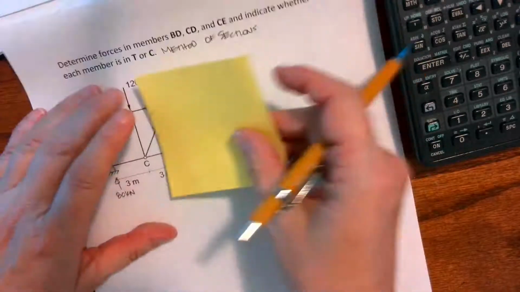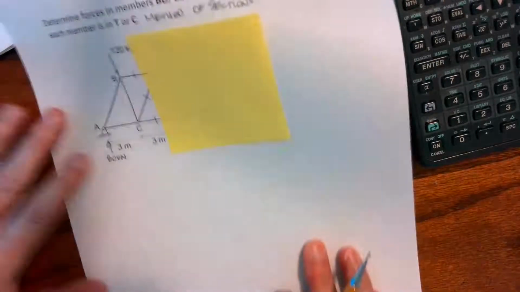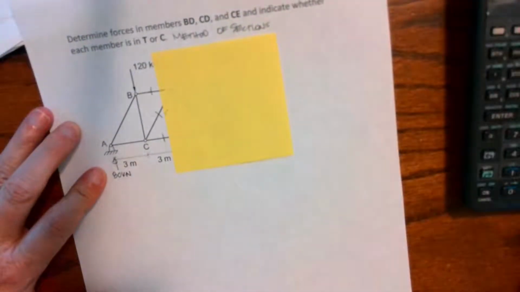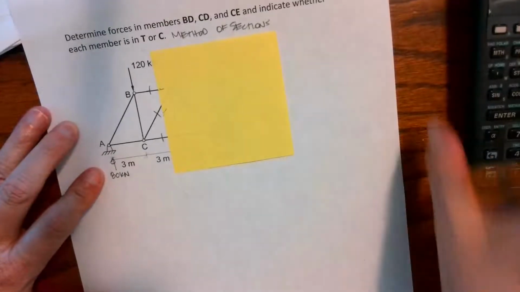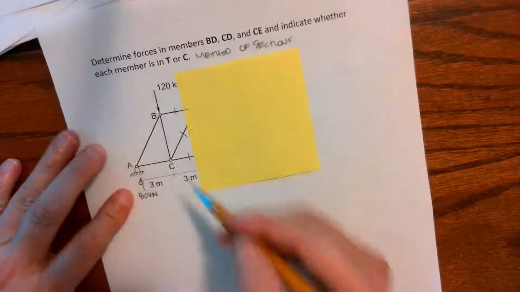So let's look at the left half and then we'll do it by the right half. We should have the same values either way. It's a good way to practice method of sections to work your problems twice, from both sides. You should end up with the same answers, but it'll also give you some nice practice.